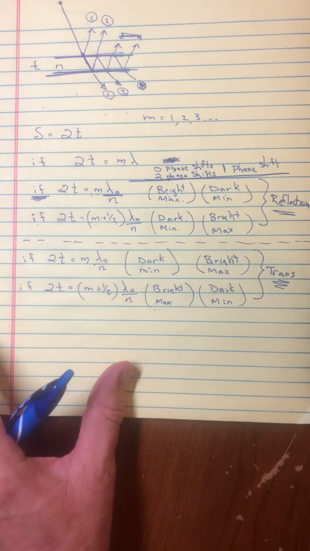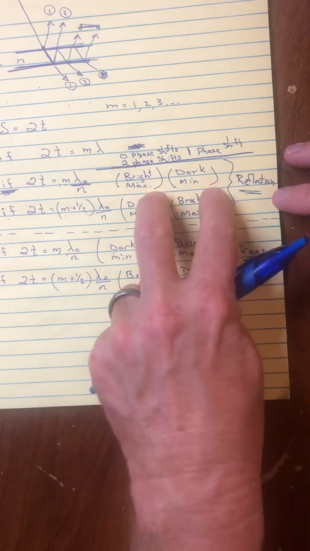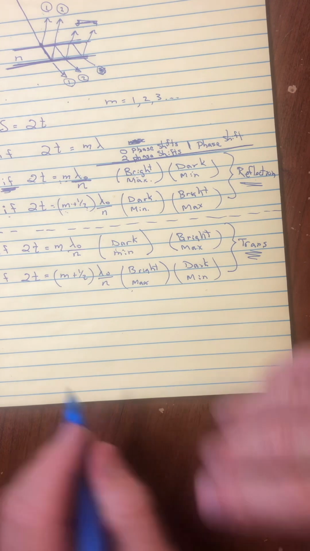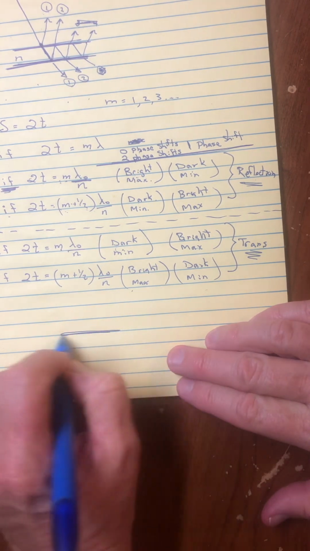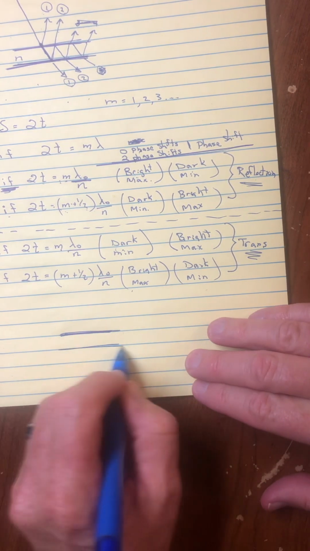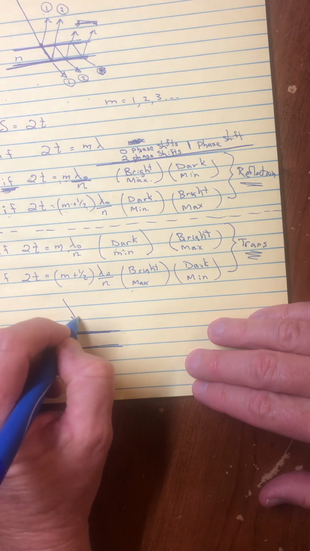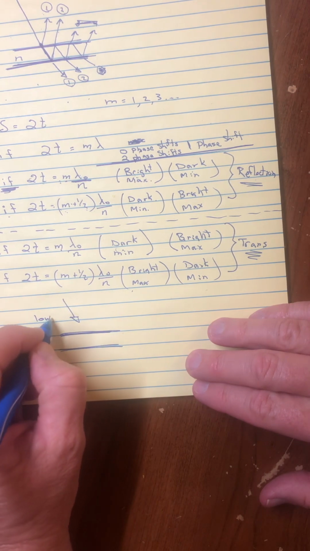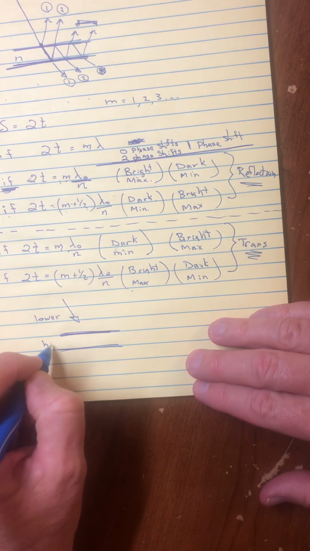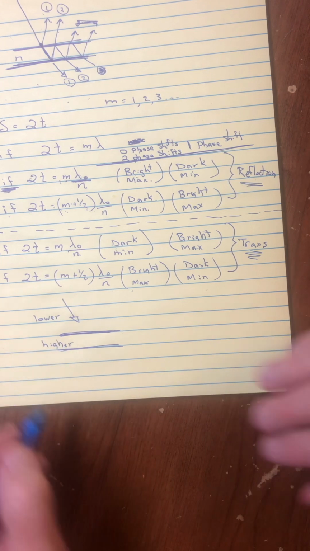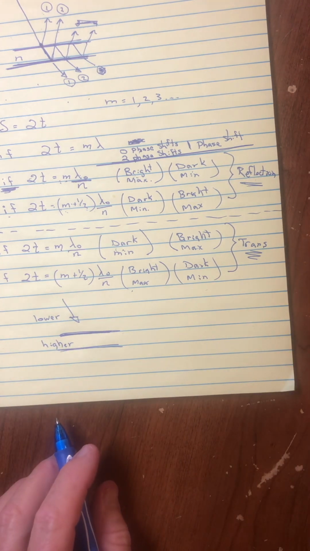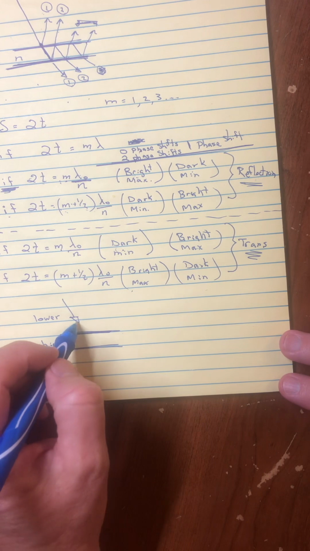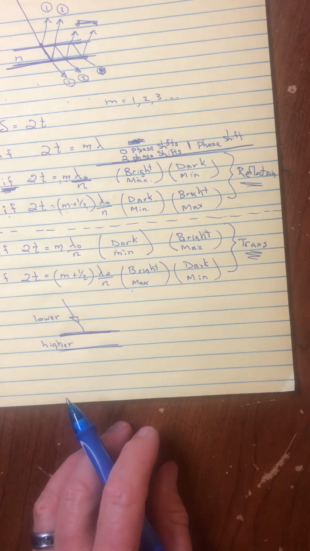Now, one more thing I should probably say, when do they have a phase shift? Well, they have a phase shift when the light coming in is at a lower index and hits something that's higher. Then there would be a phase shift.